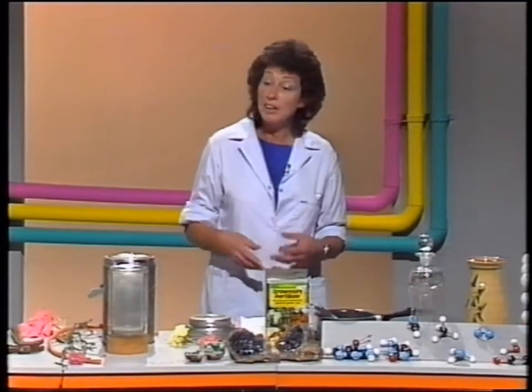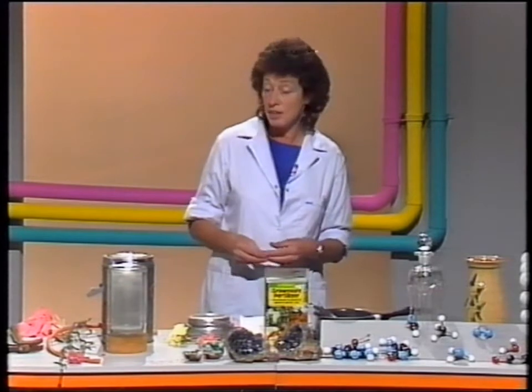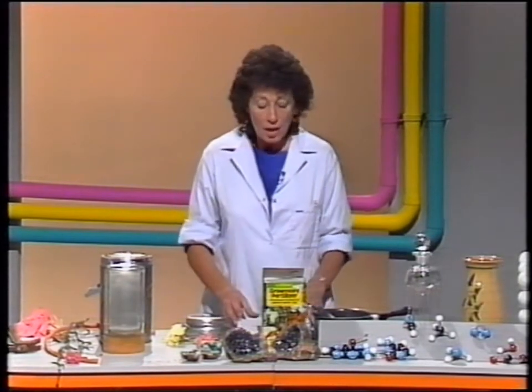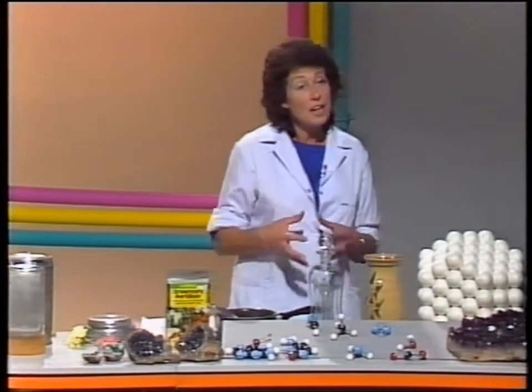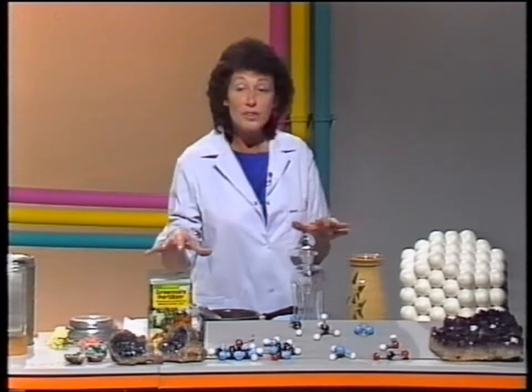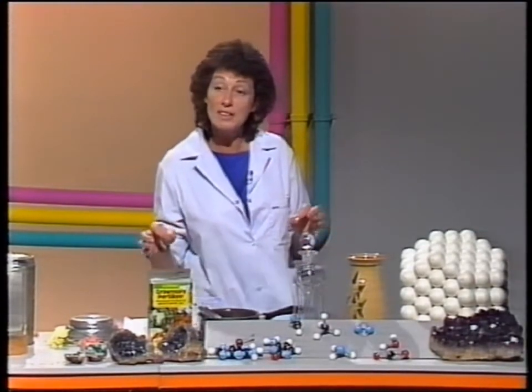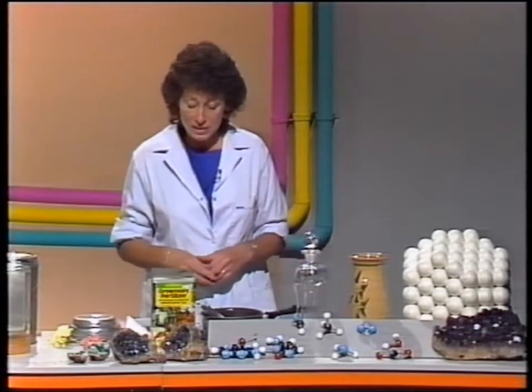You've seen how we can take the gases from the air and use them, the carbon dioxide, the nitrogen and the oxygen. Let's see what we can get from the other resources of the earth, the rocks and minerals of the mountains and deserts and the chemicals out of the sea.